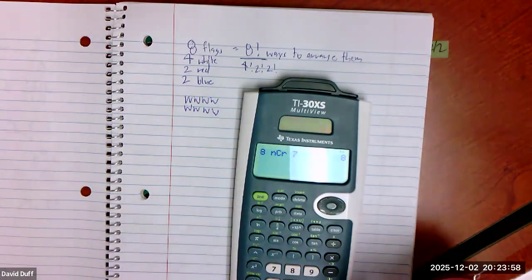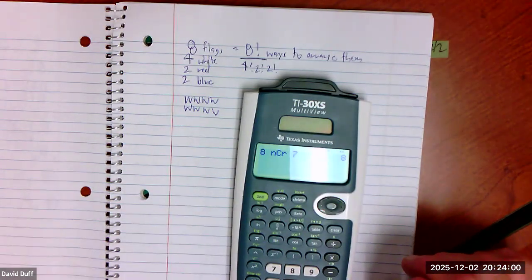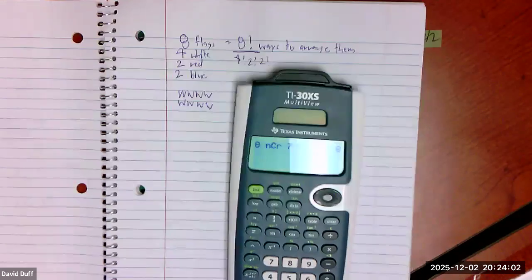8 choose 7 is 8. Doesn't that kind of make sense that it would be 8? Order's not important, so I'm selecting 7 from 8.